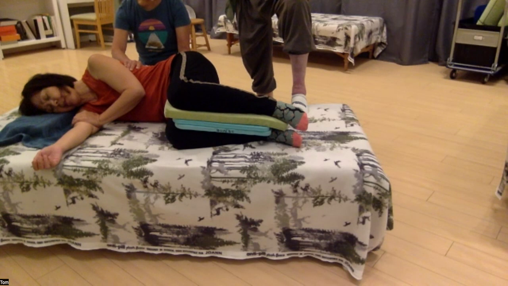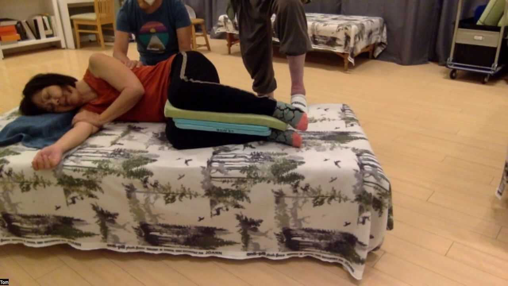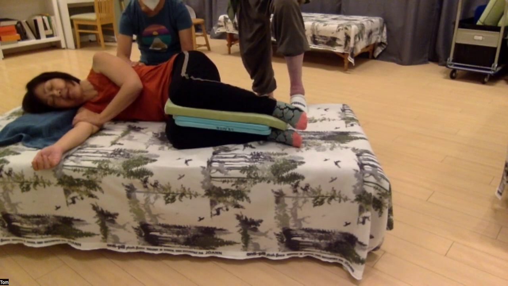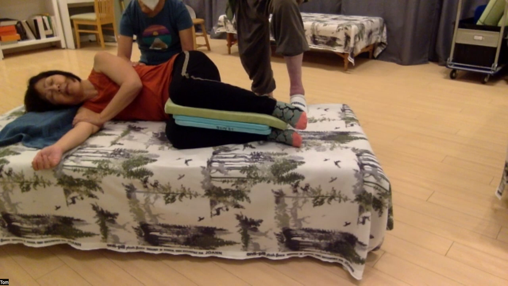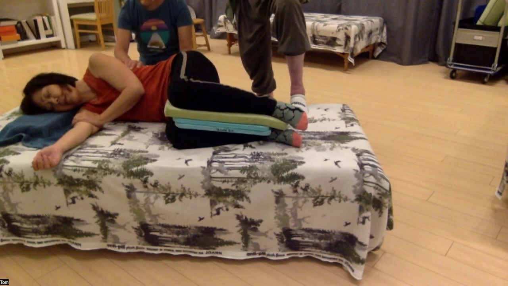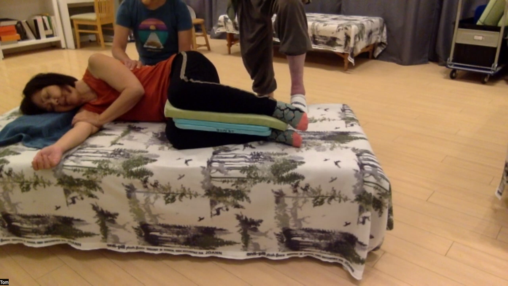If you're accurate and precise in what you're doing, it happens quickly. You can find the sacrum, see what happens to the sacrum.